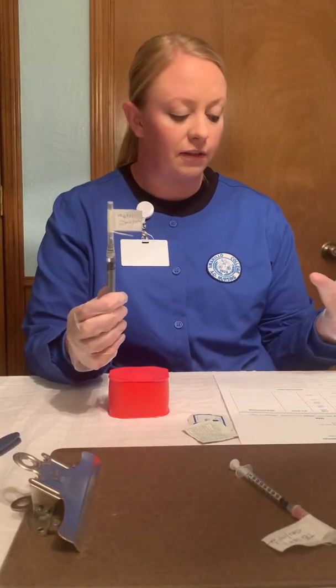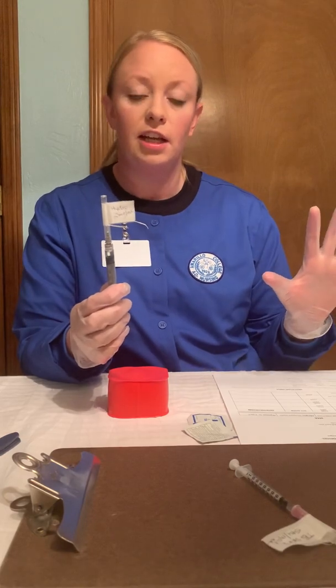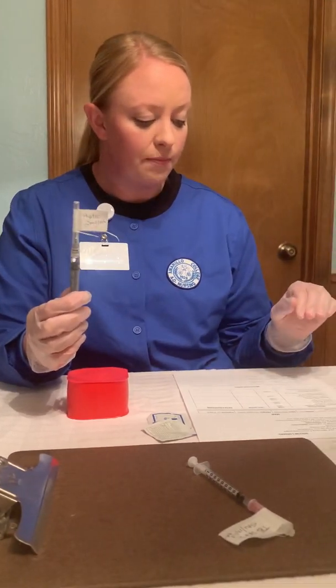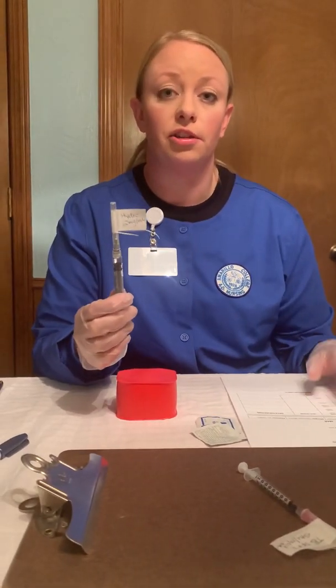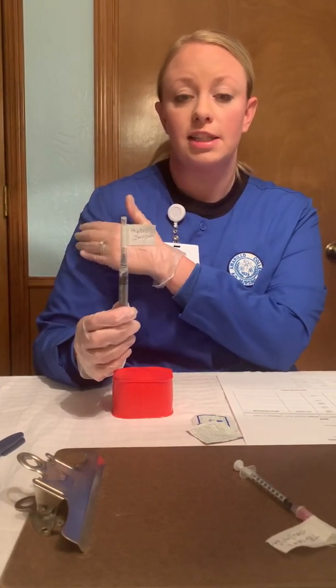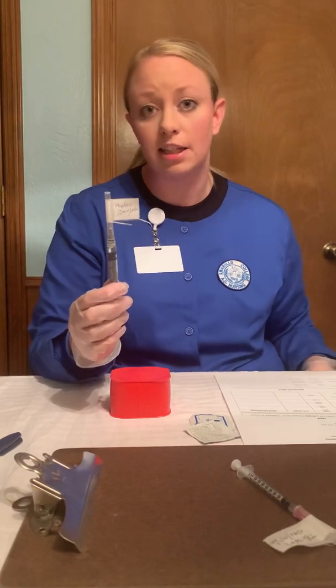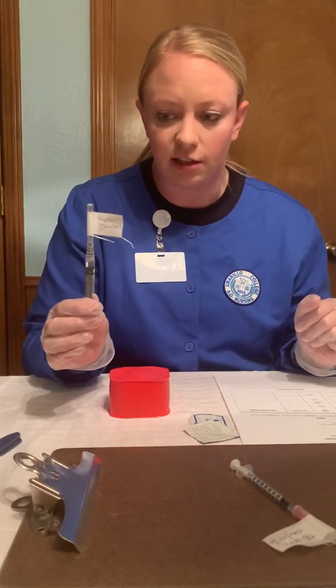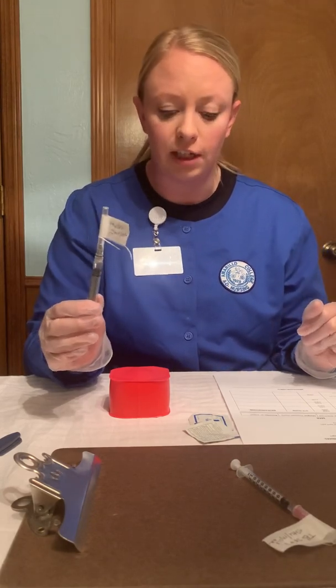So we would find your greater trochanter and we're going to go ahead and give it there. We could also give it intramuscularly in your deltoid, 2 to 3 fingers below the acromion process, or in the vastus lateralis on your thigh, in the inner third of the vastus lateralis. But today we're going to give it in your ventral gluteal.